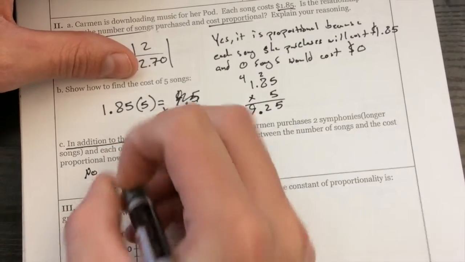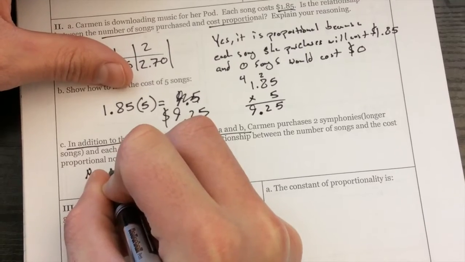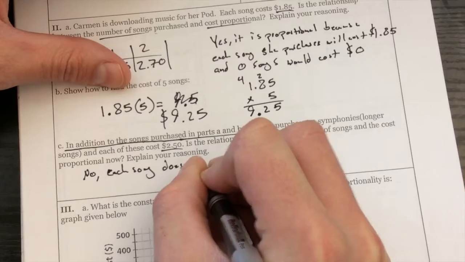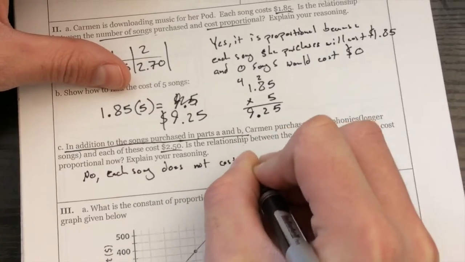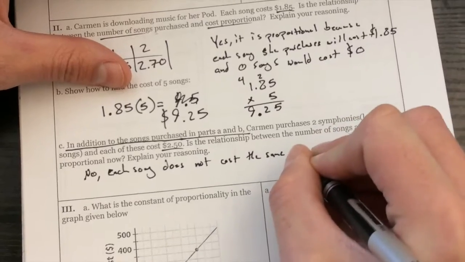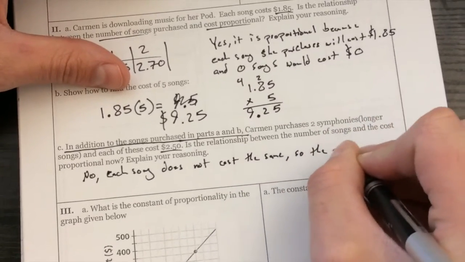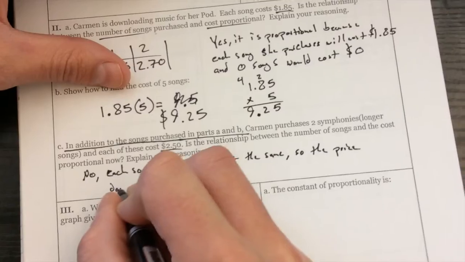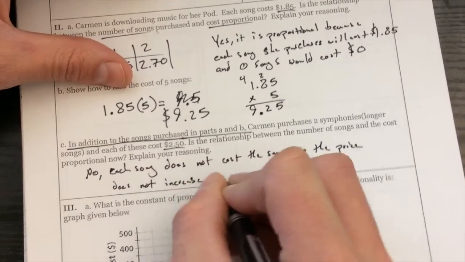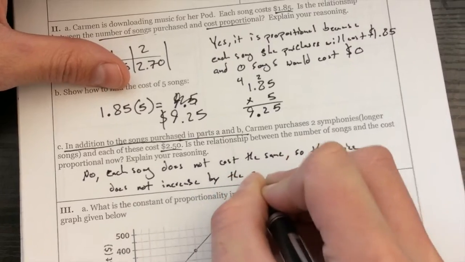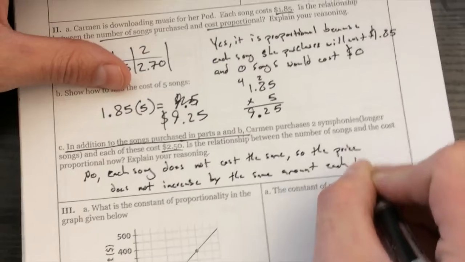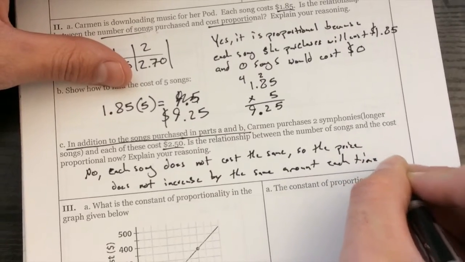So no, each song does not cost the same. So the price does not increase by the same amount each time, or each song, I guess I could have written.